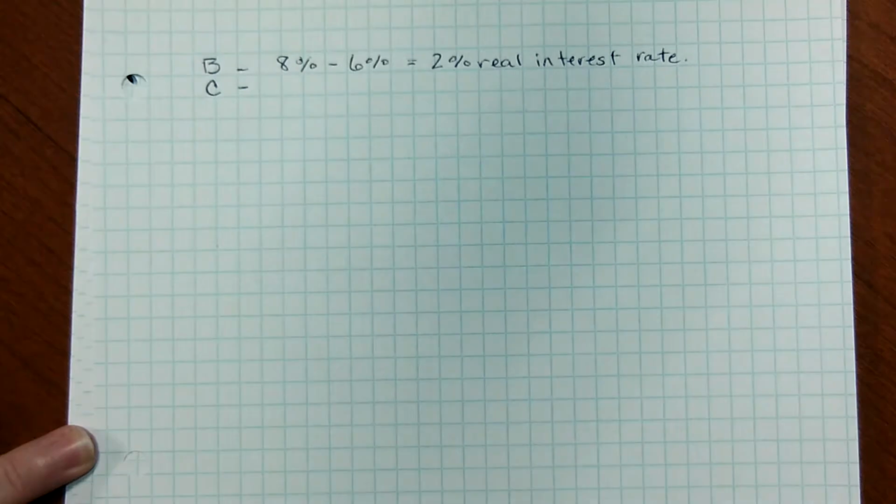I'm going to C. Assume now that the Federal Reserve decides to target an inflation rate of 3%. So are they trying to lower inflation or raise inflation? Lower. They're trying to lower it. Very good. What open market operation should the Federal Reserve undertake?